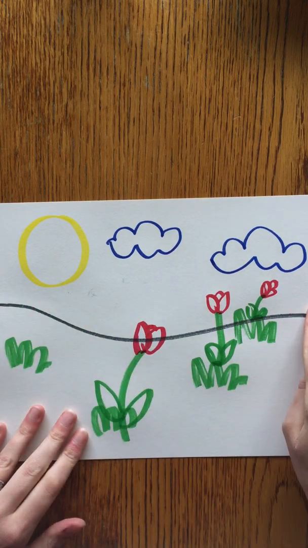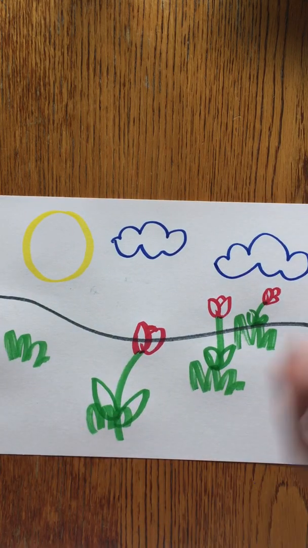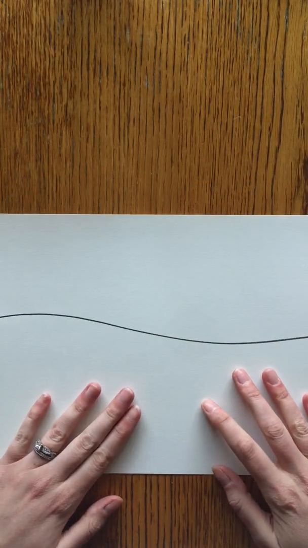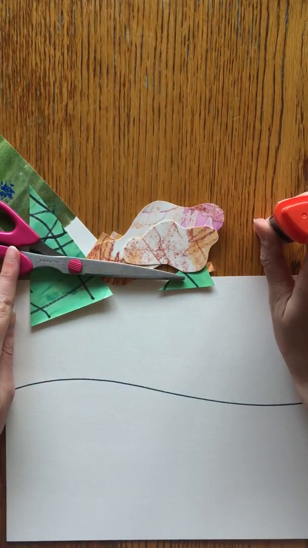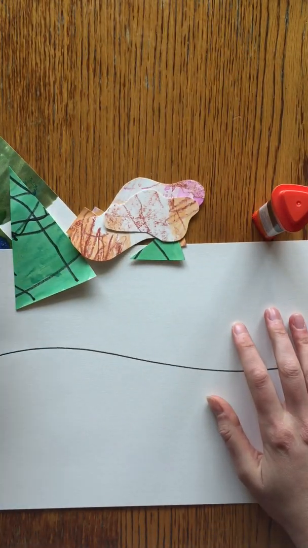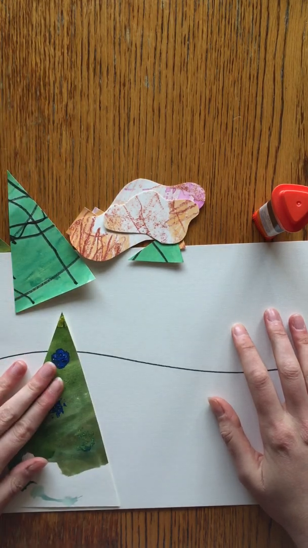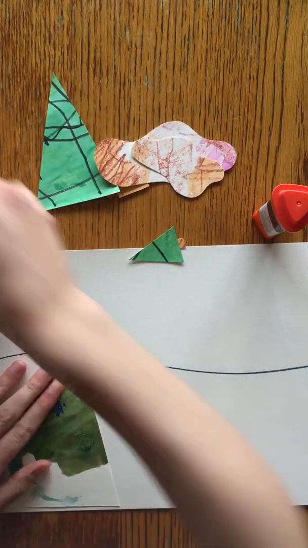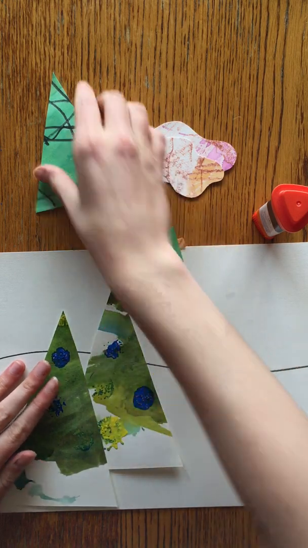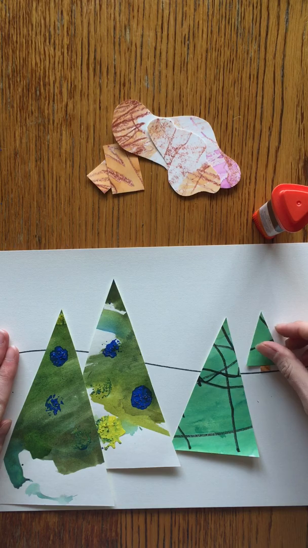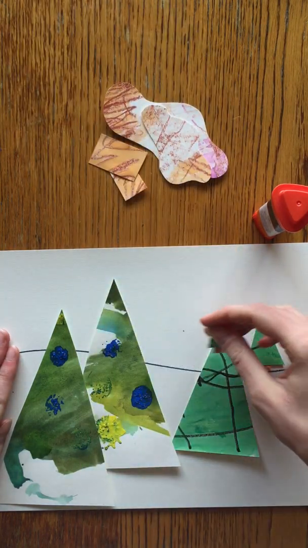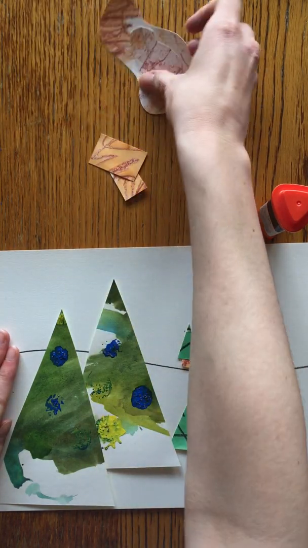Another way that you can make art using your horizon line, the line that goes across the paper, would be to do a collage. So I'm going to switch these out. And instead of using markers for my collage, I'm going to use some cut up pieces of paper, some scissors, and some glue. And I'm remembering that the things that are closest to me are going to be bigger. So these trees are going to go right here in the front. And then these tiny trees are going to go back all the way in the back. And I have some clouds to add too.